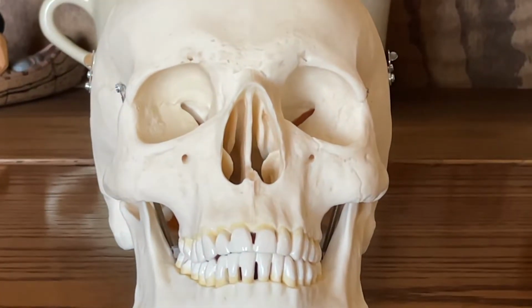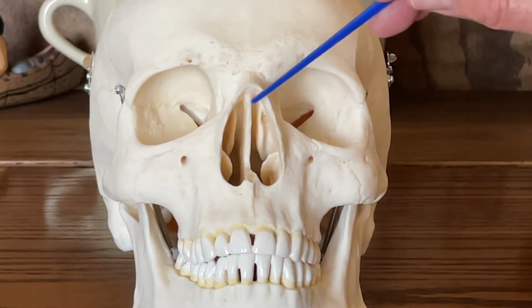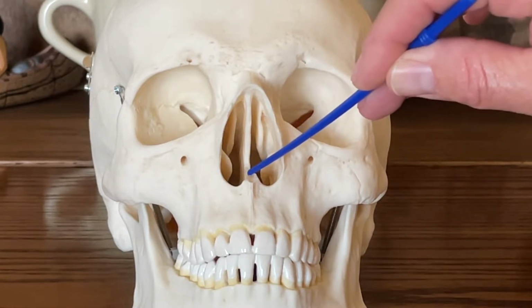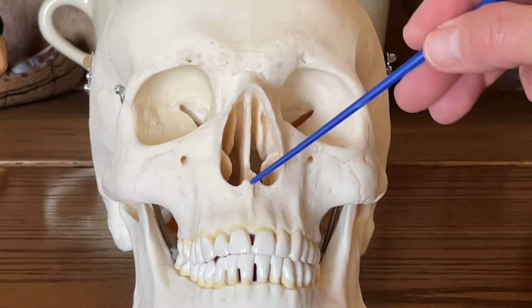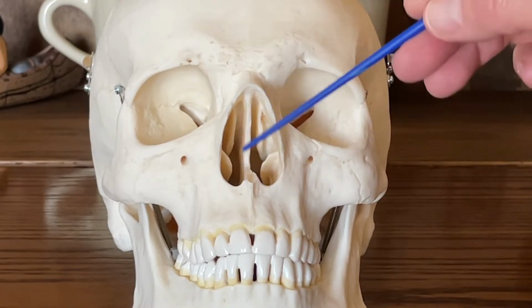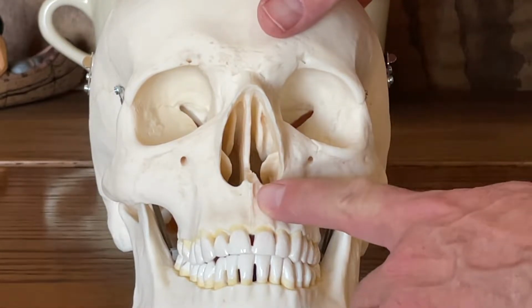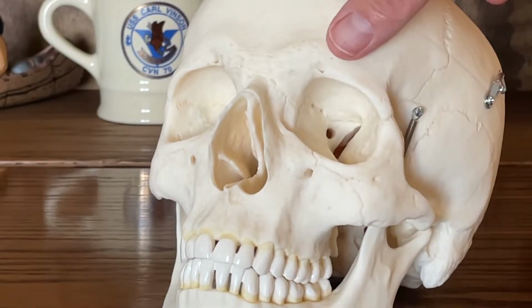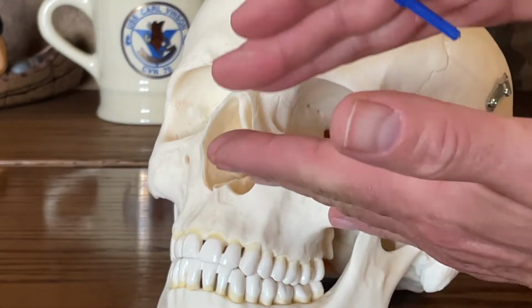So if I just zoom in here, you can see these are the two bony plates that make up two-thirds of your nasal septum. What is missing here is the hyaline cartilaginous tip. But if we look right here, this pointy projection, that is your vomer. And the bone itself is kind of an arrowhead shape.